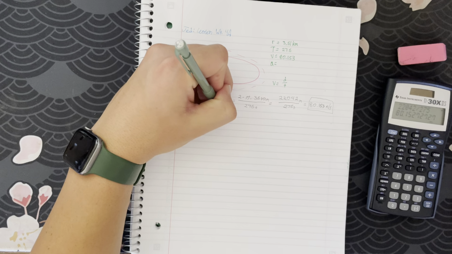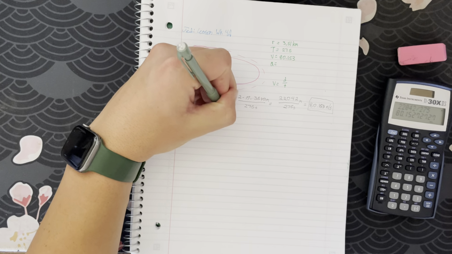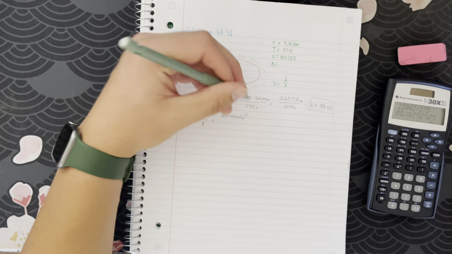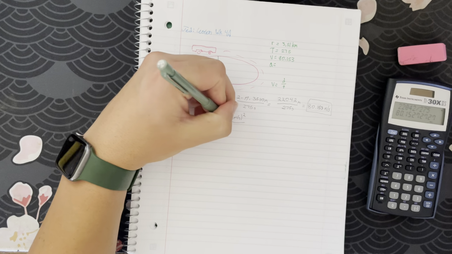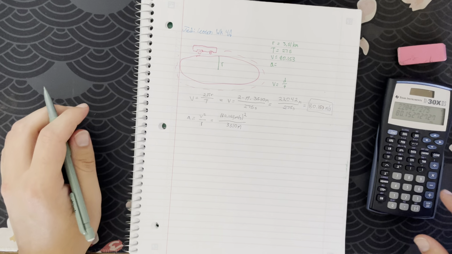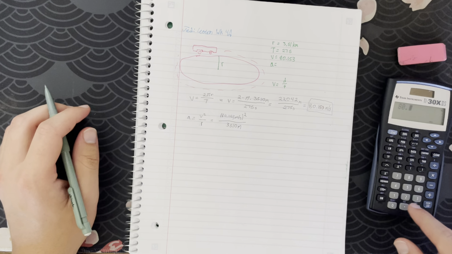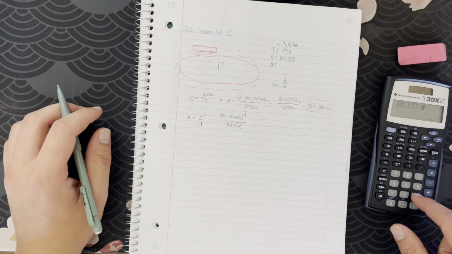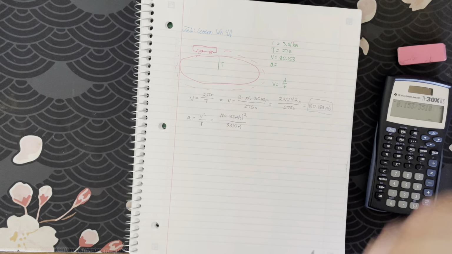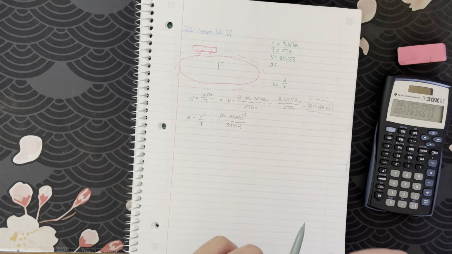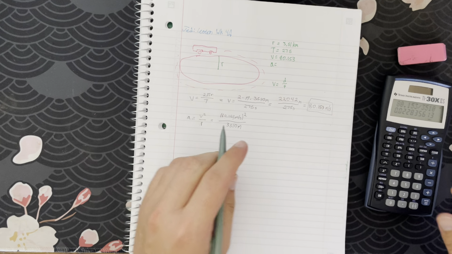So 80.153 meters per second, squared, over 3510 meters. We're going to do 80.153 divided by 3510. Oh, I forgot to square that.